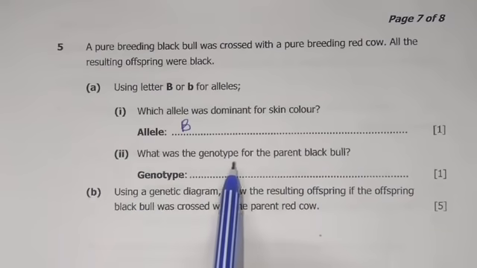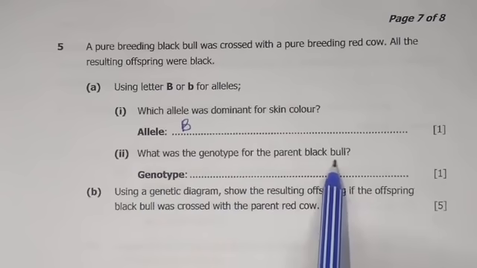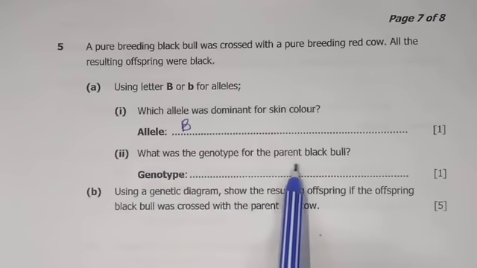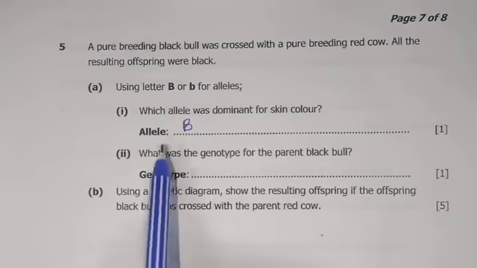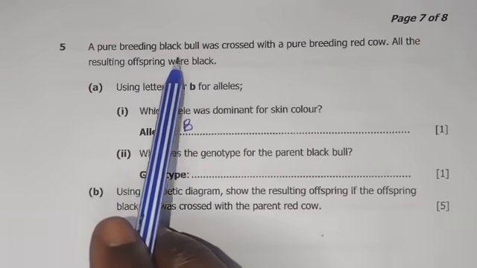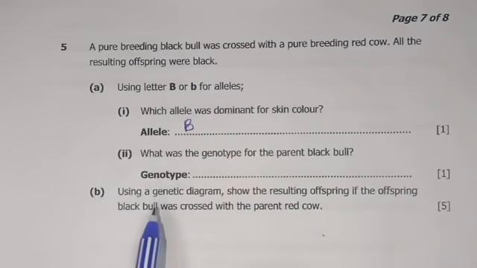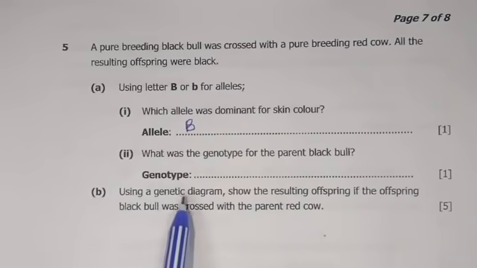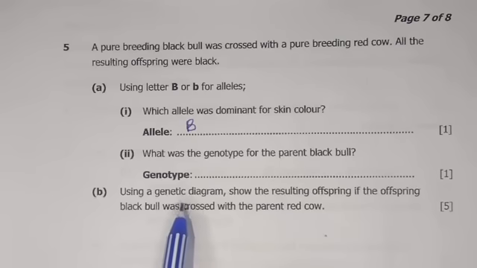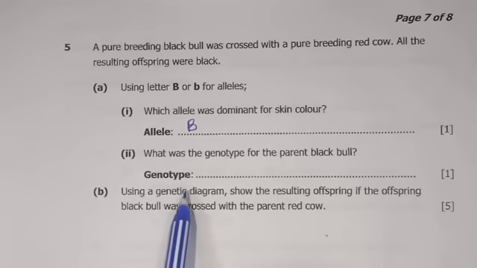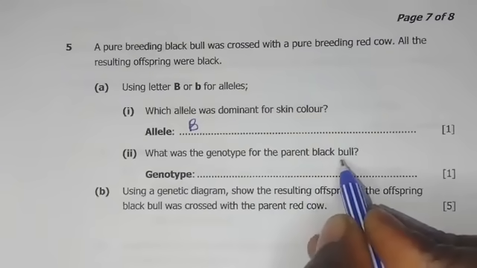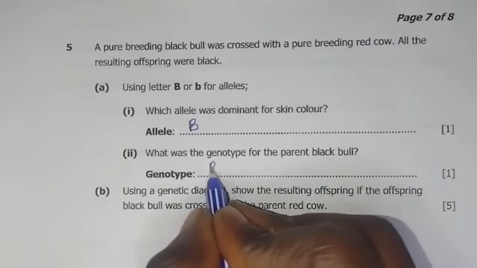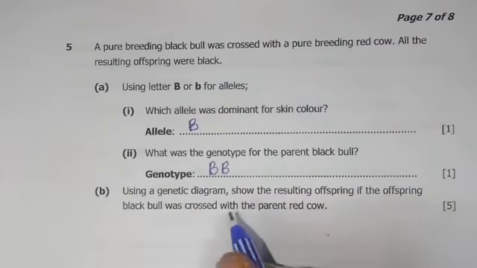A2, what was the genotype of the parent black bull? To find it, we have been told that this was a pure breeding black bull. Pure breeding shows the type of genotype where both alleles are the same. Organisms which are homozygous, we call pure breeds. So the genotype of the parent black bull is going to be capital letter B, another capital letter B, because this is the allele that is dominant for black.